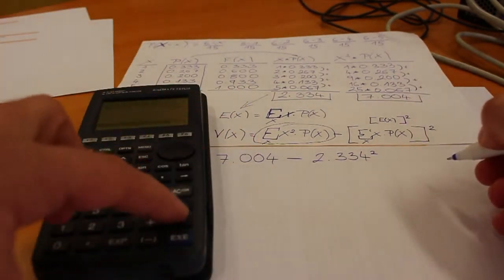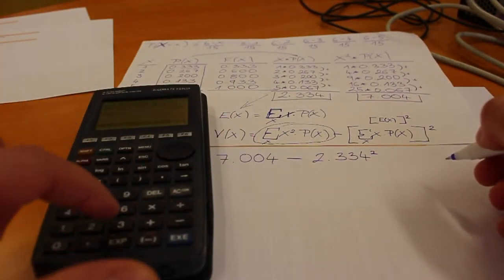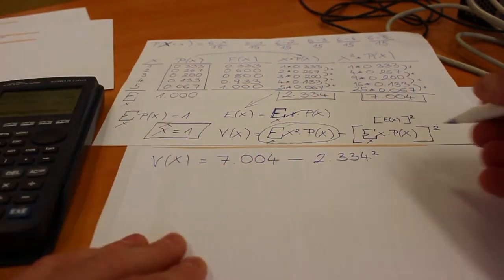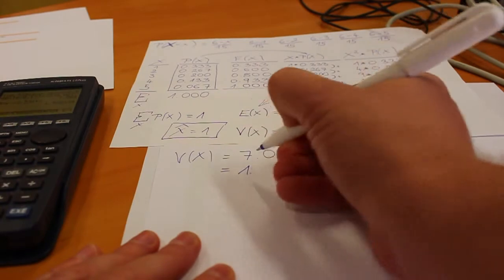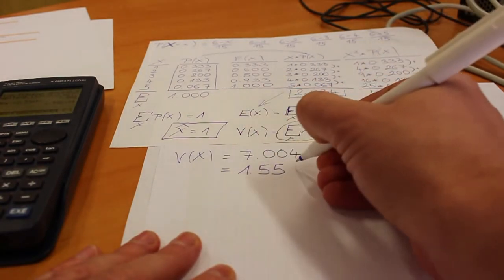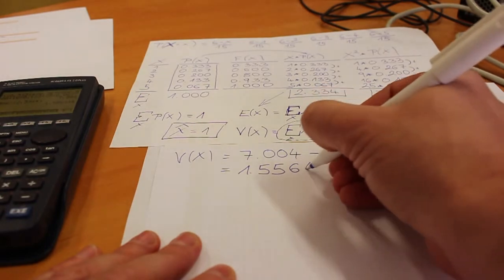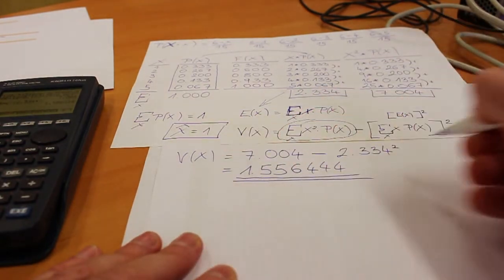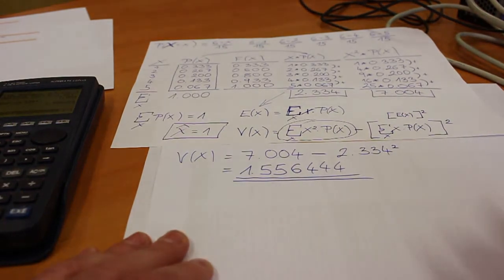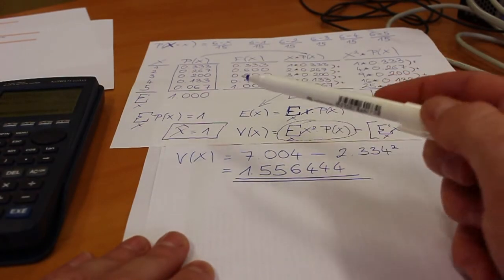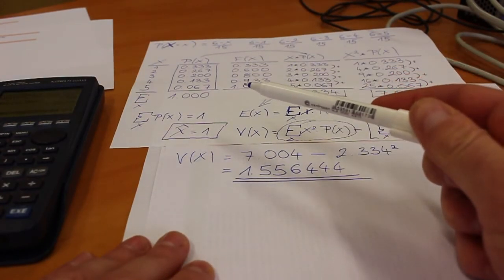So this value minus 2.334 squared, the variance is equal to 1.556444.